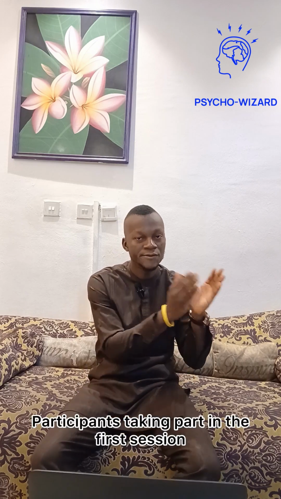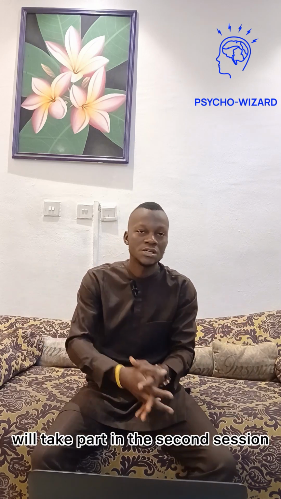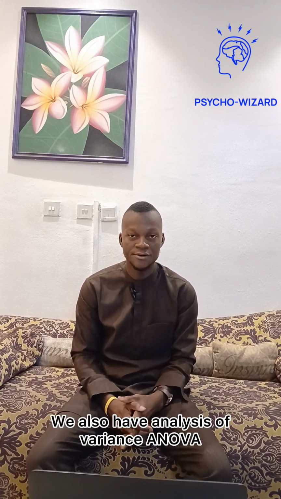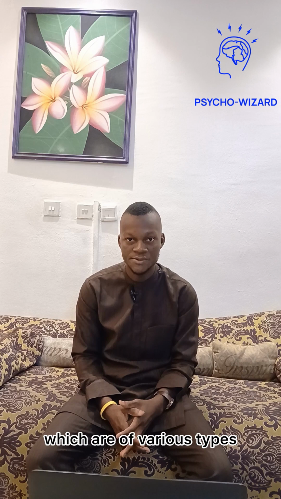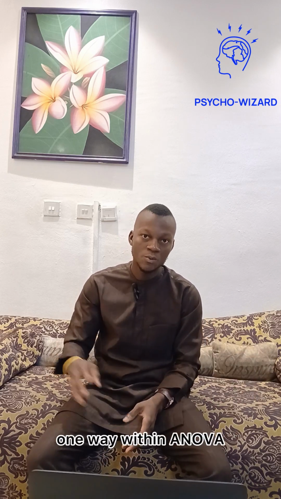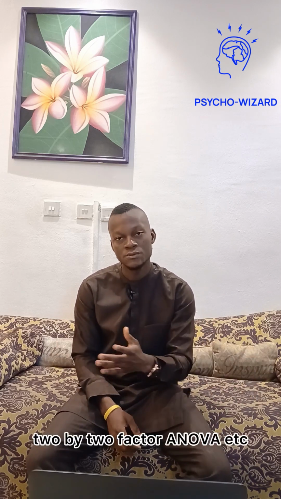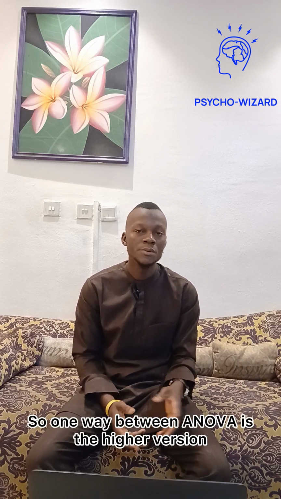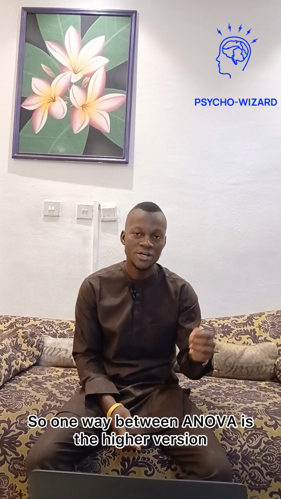Participants taking part in the first session will take part in the second section. So that's that with t-test generally. We also have analysis of variance, ANOVA, which are various types: one way between ANOVA, one way within ANOVA, 2 by 2 factor ANOVA, etc. So one way between ANOVA is the higher version of independent sample t-test.